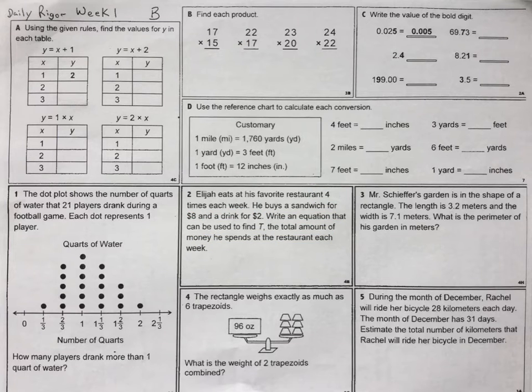Okay? Number 3. Mr. Schiffer's garden is the shape of a rectangle. The length is 3 2/10 meters. The width is 7 1/10 meters. What is the perimeter of his garden in meters? Okay, so the shape is a rectangle. So we're going to come over here and draw a rectangle. I know it's not perfect. The length is 3 2/10 meters. The width is 7 1/10 meters. So I'm going to do 3 2/10 here and 7 1/10 here.